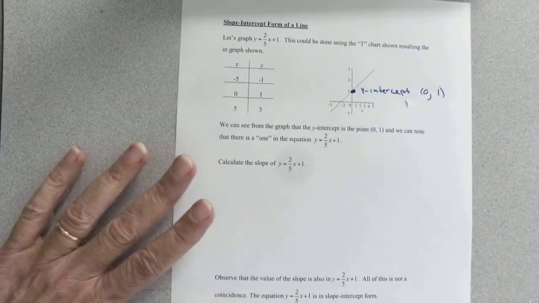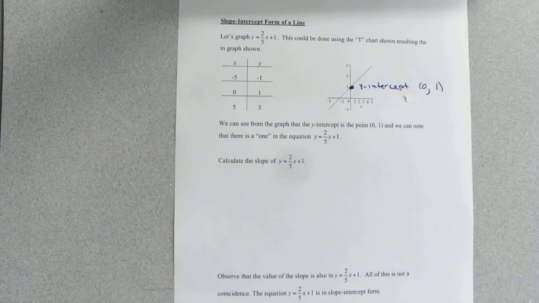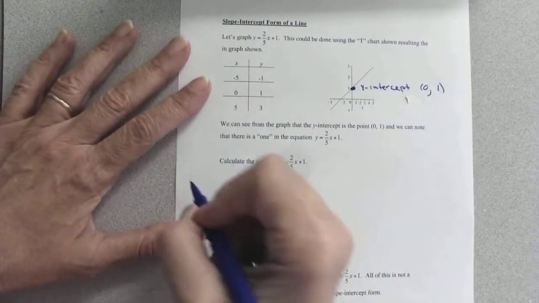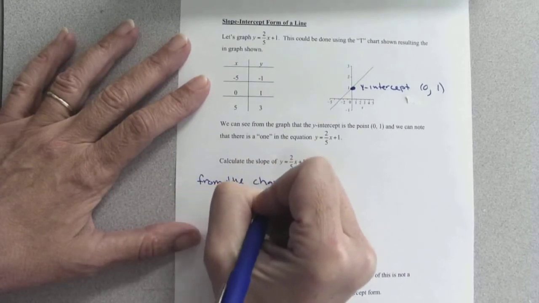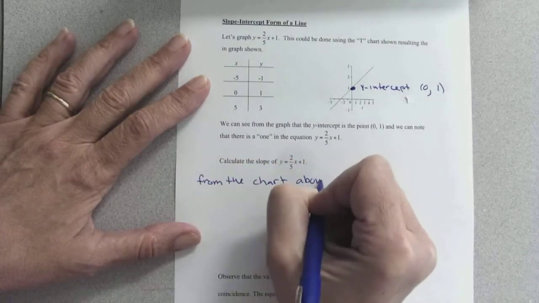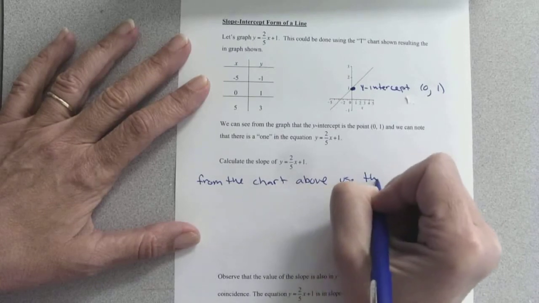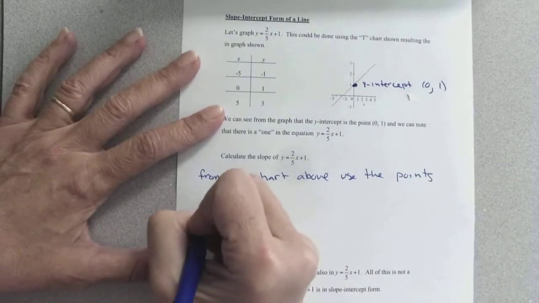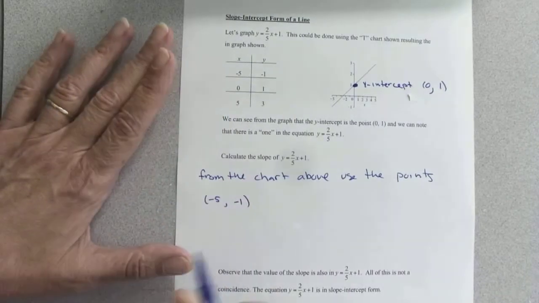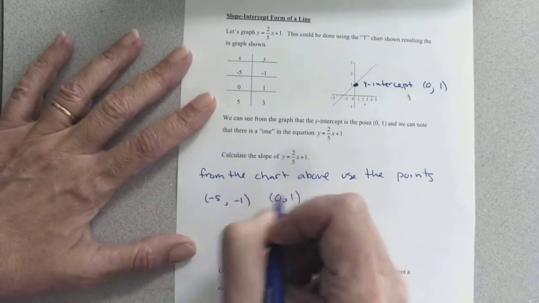So the next thing I have here is calculate the slope. So using those points from the chart above, it doesn't matter which points I pick. I'm just going to pick the first two, (-5, -1) and (0, 1).